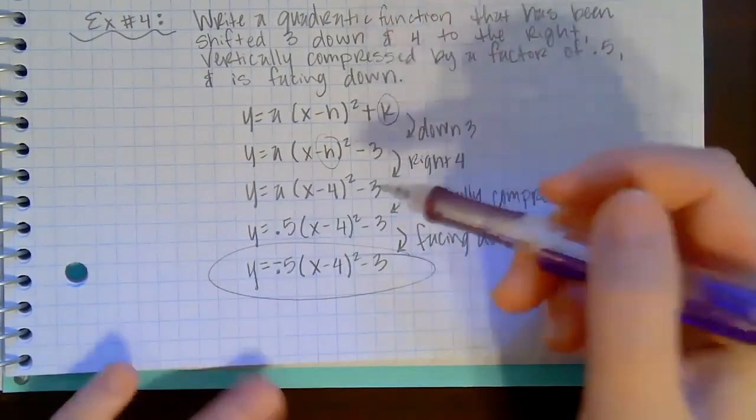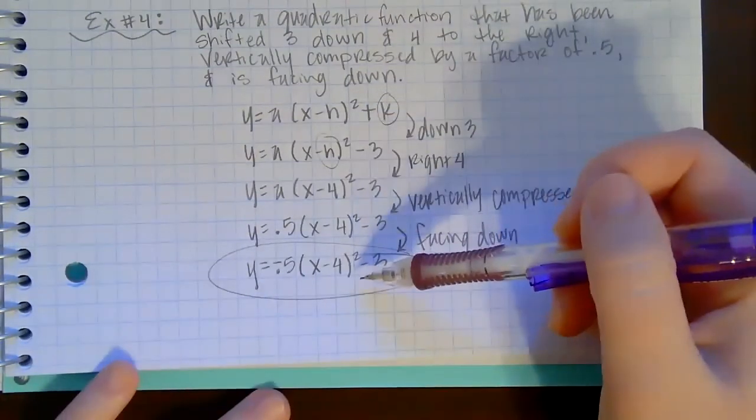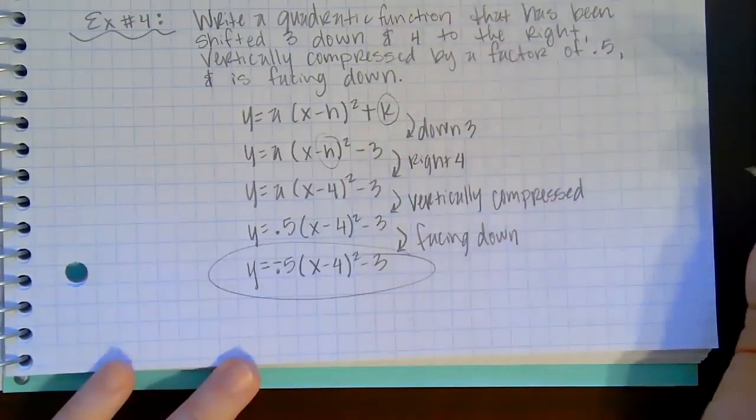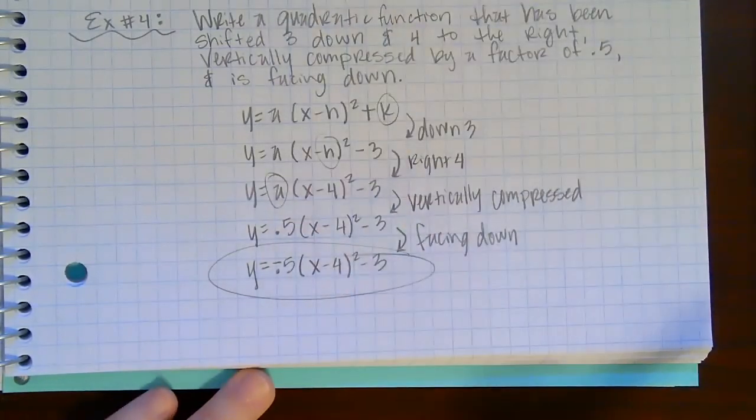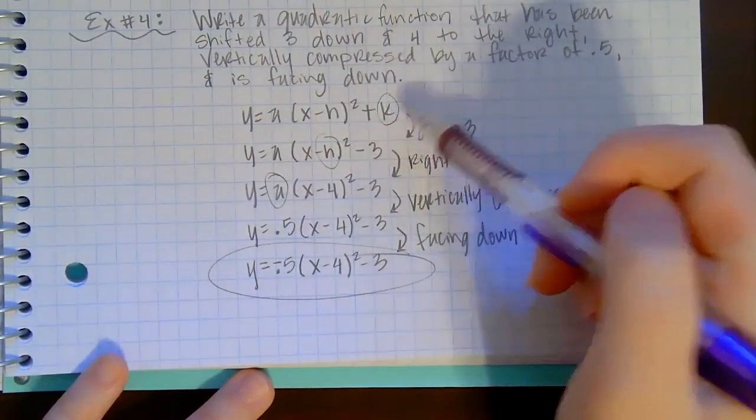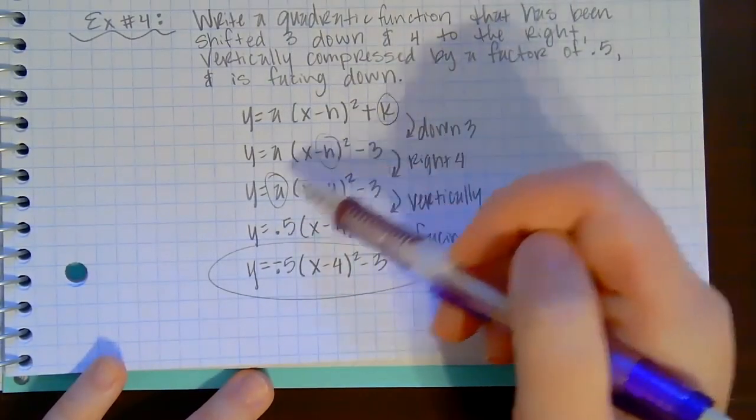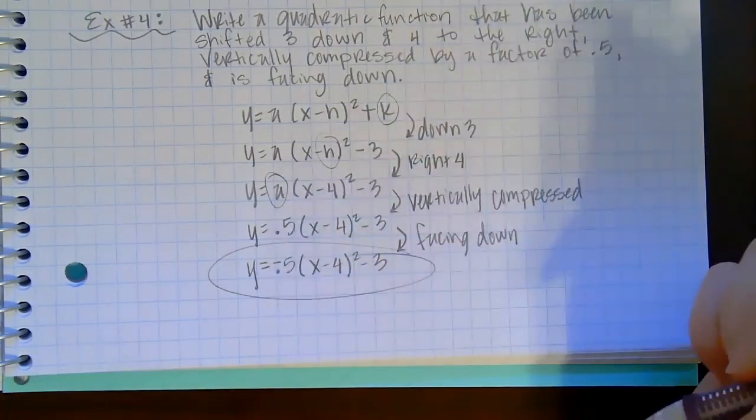Now, like I said, you can do all that in one step. You definitely don't need to show all of these steps. I just didn't want anyone to get confused. I stopped circling here, but I changed as I went. So one at a time, I changed each thing, but you can do it all in the same step, of course.